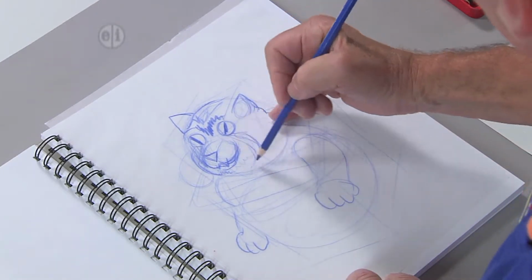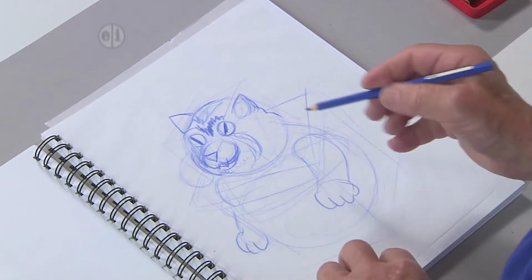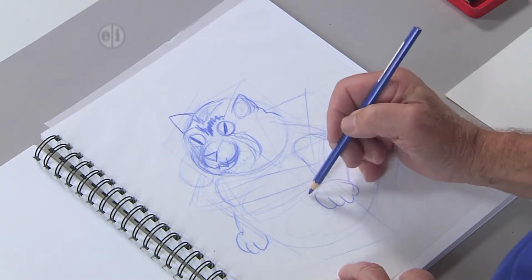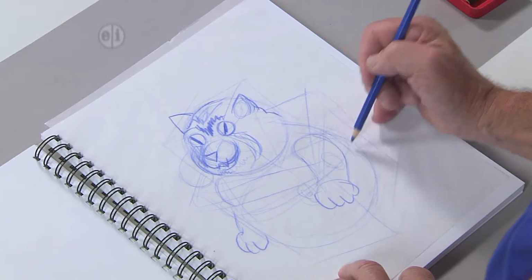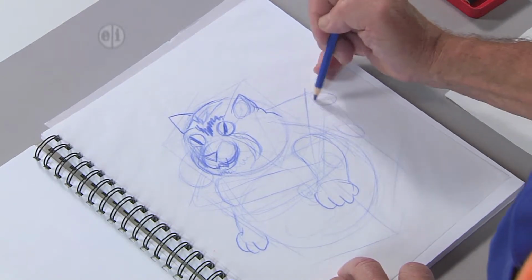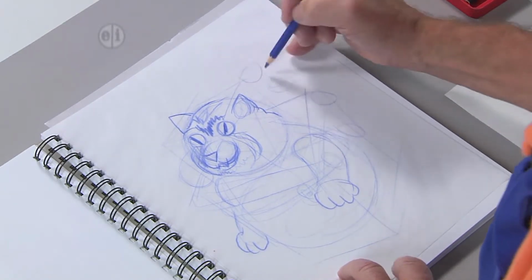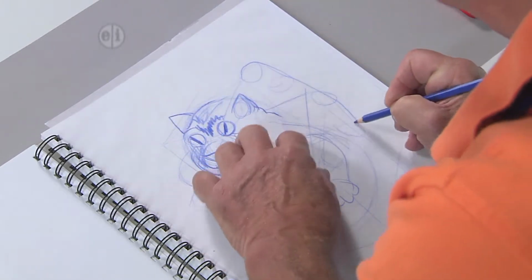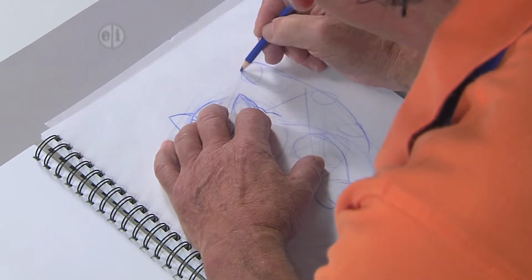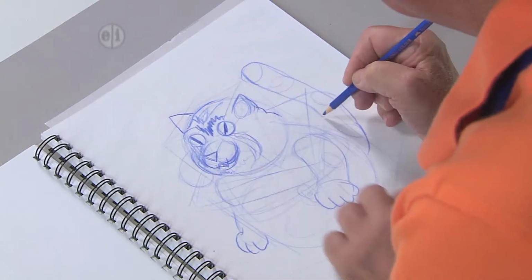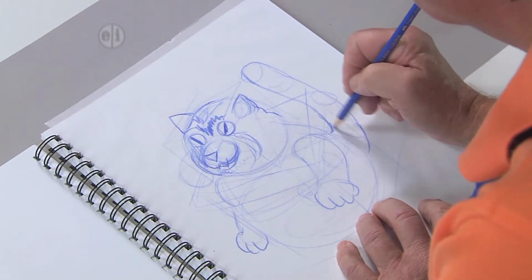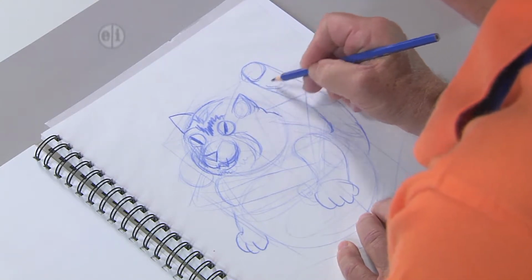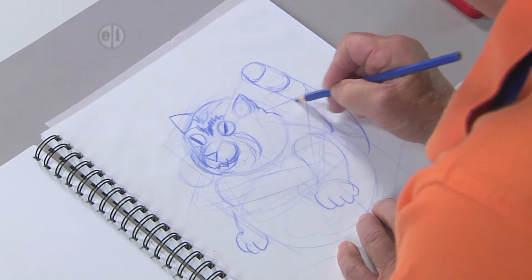Now, the tail. I can't really see where the tail's attached unless I think of that body as being transparent. So let's say here. I'm going to do a little oval, and then oval, oval, oval, oval, oval. And then if I combine where the ends of the ovals are, I get a nice fat little fluffy cat tail. And then I can work with the shape if I want to make him a striped cat.